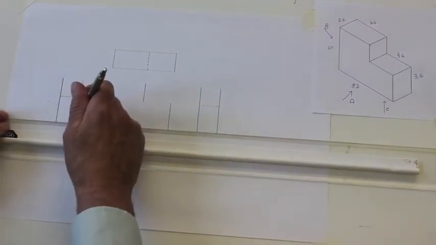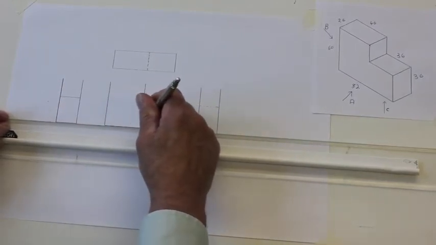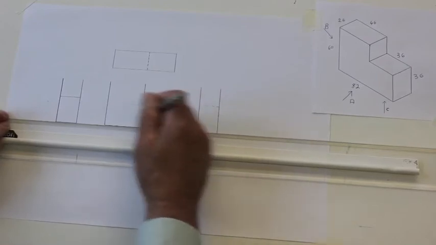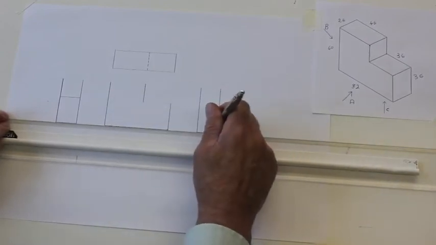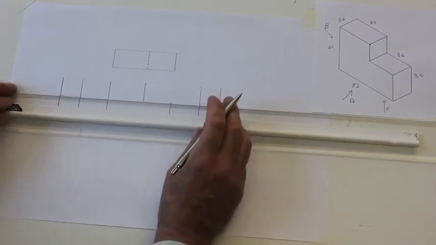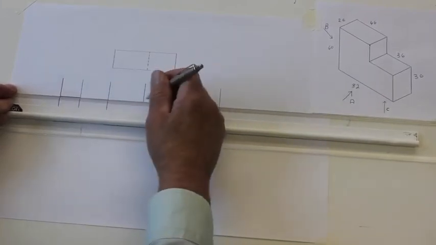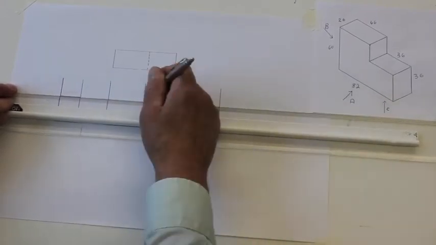So, our bottom, on the bottom. Move it up. This line is going to be a solid line. This line will be a solid line.